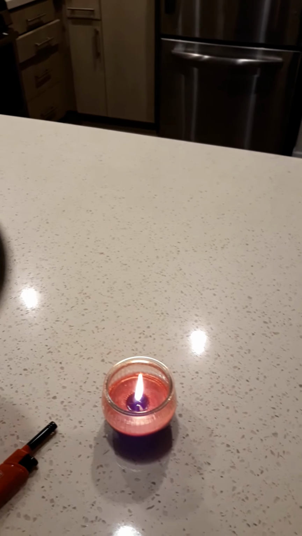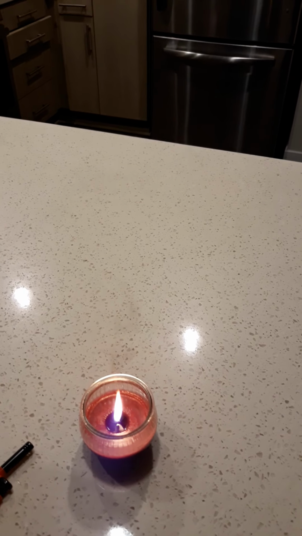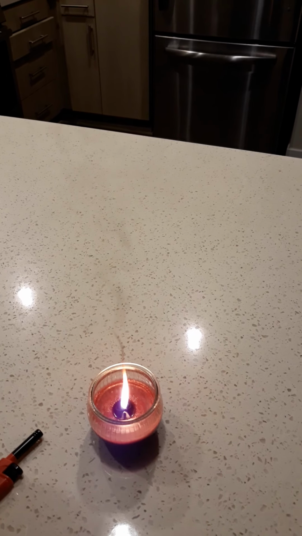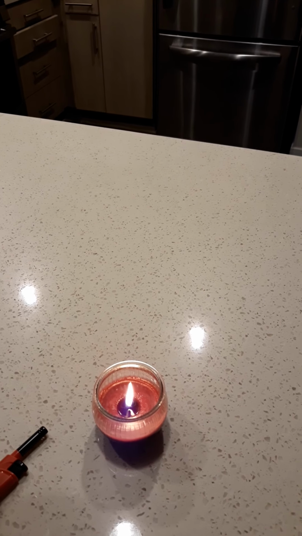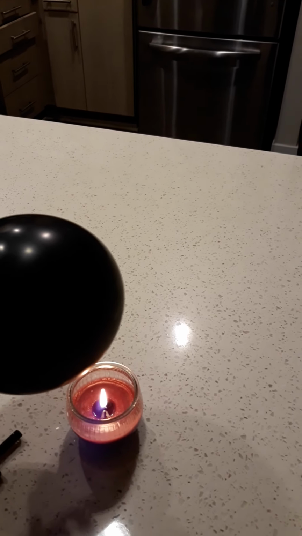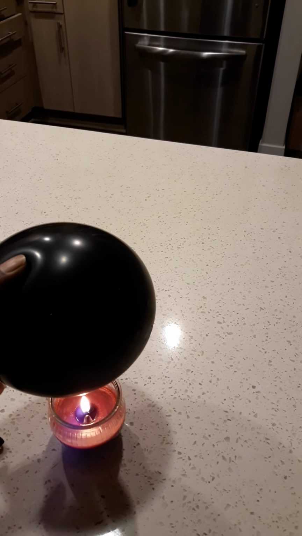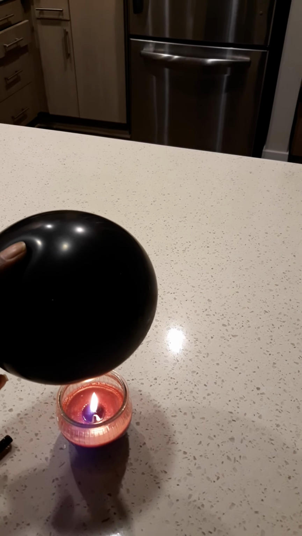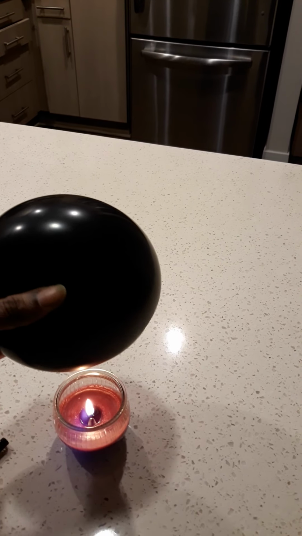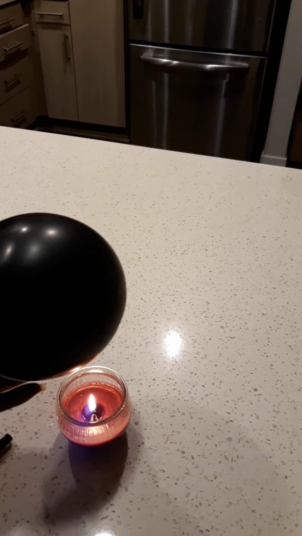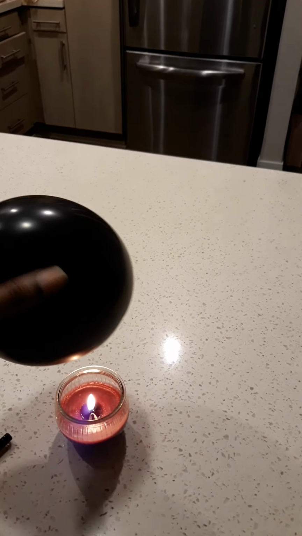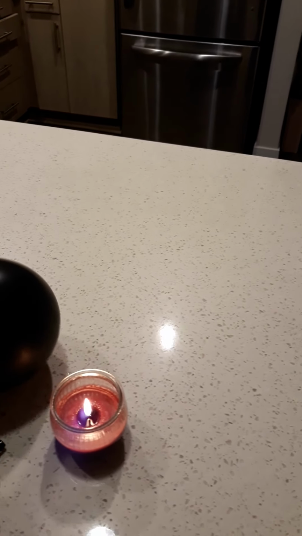Sorry, here we go. So I'm going to place the balloon filled with water over the exact same candle and do the exact same thing as with the first balloon. Notice that this particular balloon that is filled with water is not busting or popping. It's as close to the flame as the previous one.